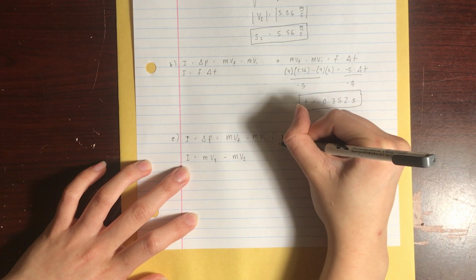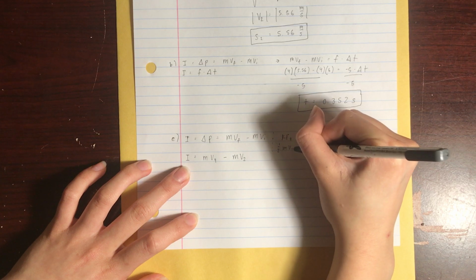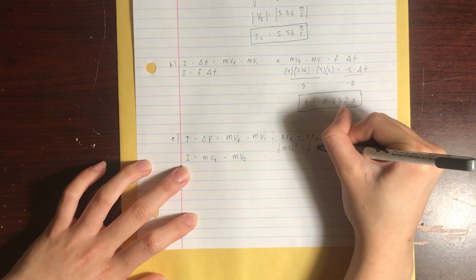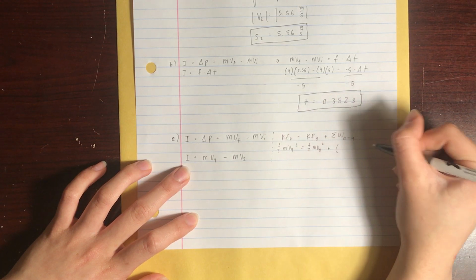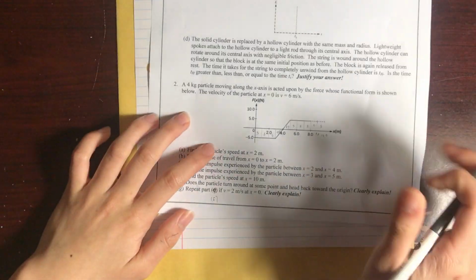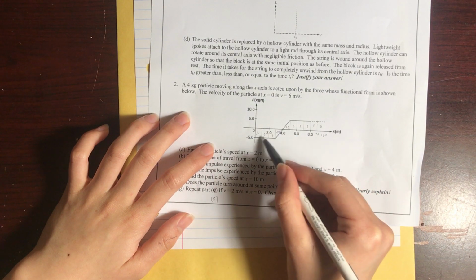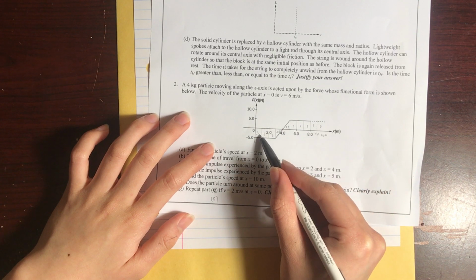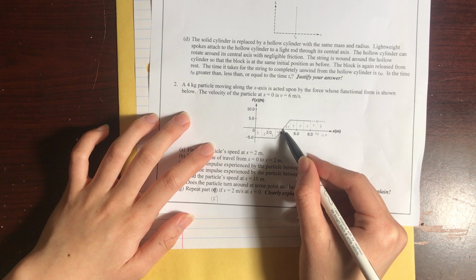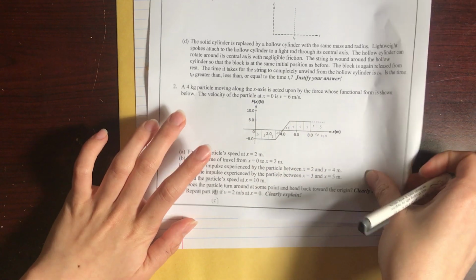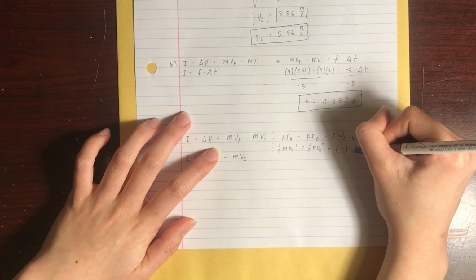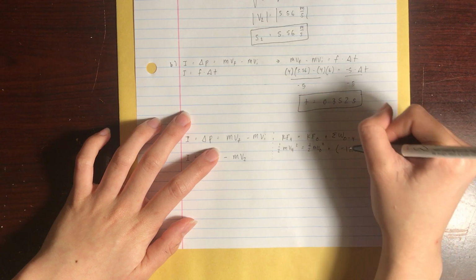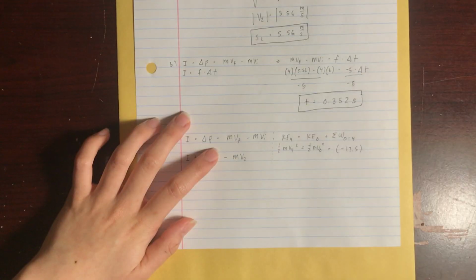So we're breaking that down into 1/2 mv4 squared equals 1/2 mv at 0 meters squared plus the work done from 0 to 4. Using the graph, we see that we're looking for the area from 0 to 4 here, so we know that this is 5, 15, and then half of 5 is 2.5. So it's going to be negative 17.5 is the area under the x-axis, which is the total work done. And this is opposing work because it's under the x-axis.